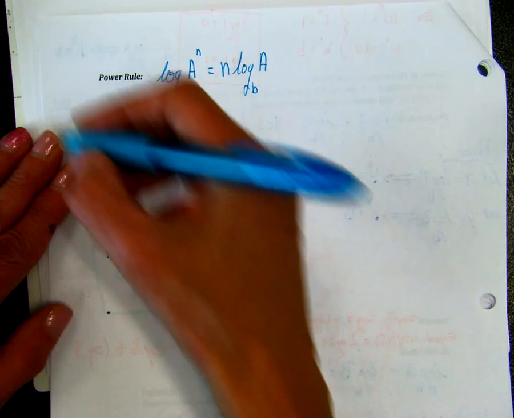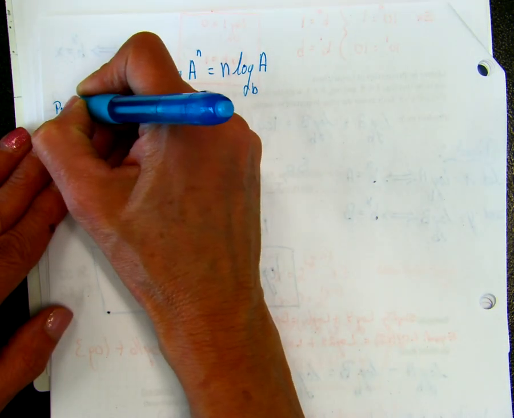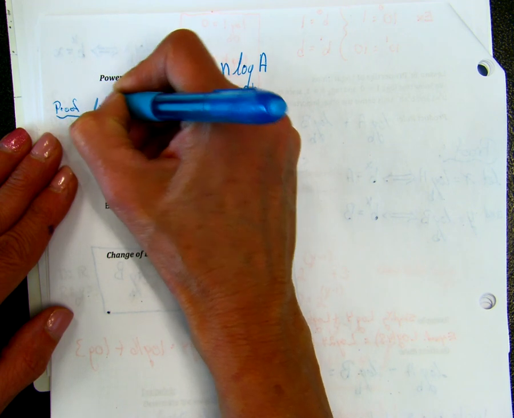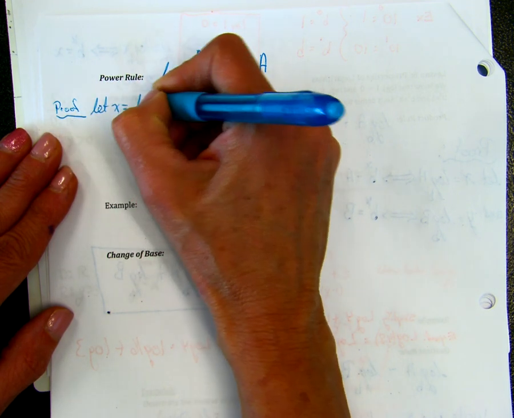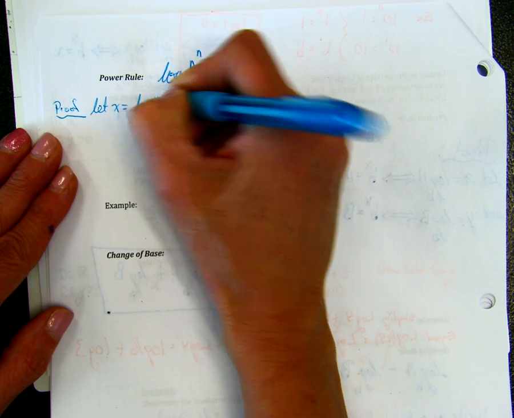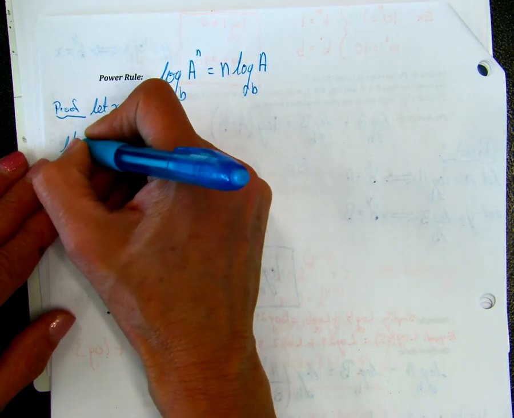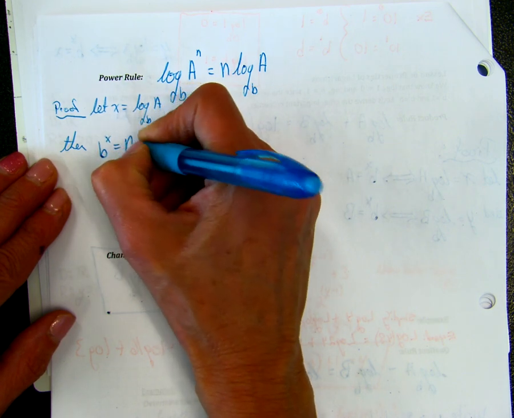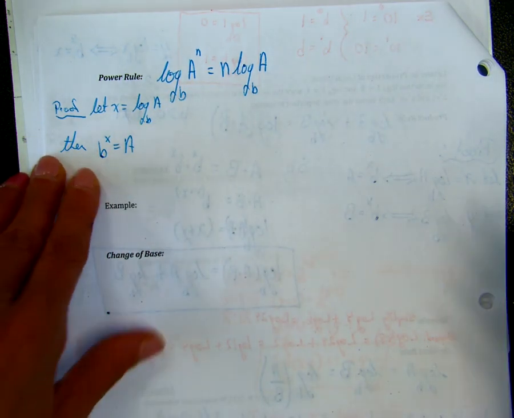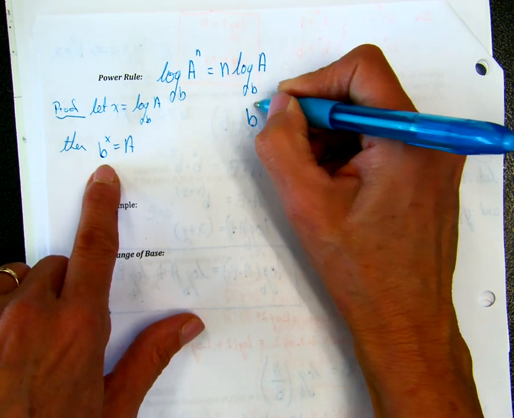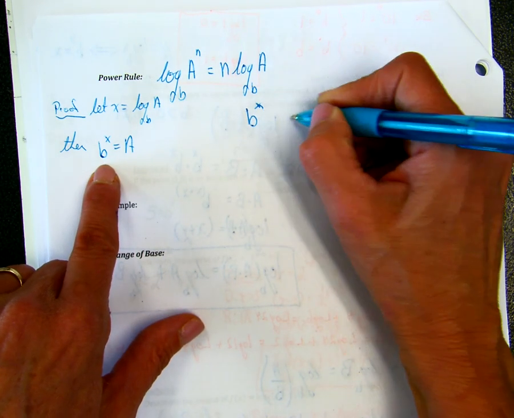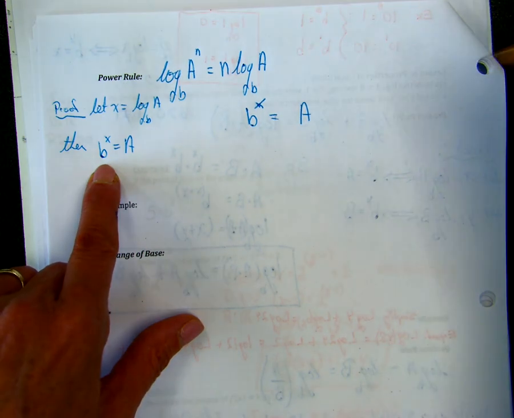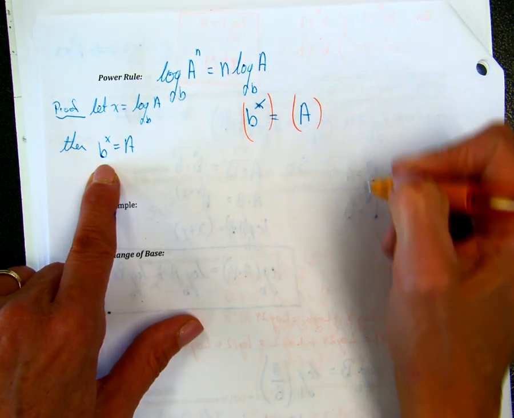Okay, so here's our proof for this. We let x equal log to the base b of a. If that's true, then it has to be true that b to the power of x is equal to a. Okay, so I've got this statement which we know is true: b to the x is equal to a. So I'm going to do the same thing to both sides of this equation.